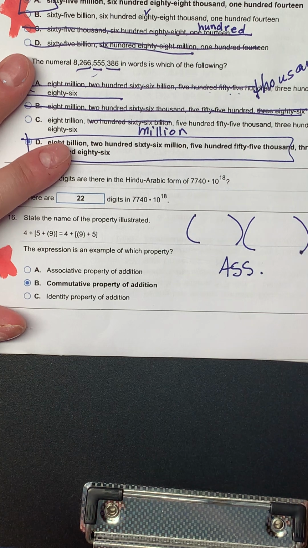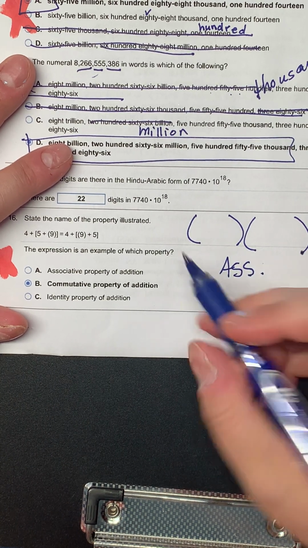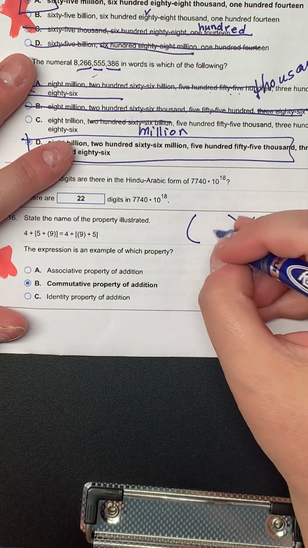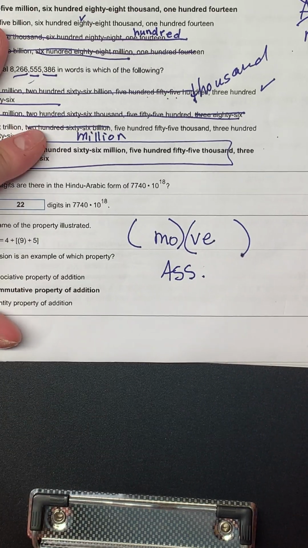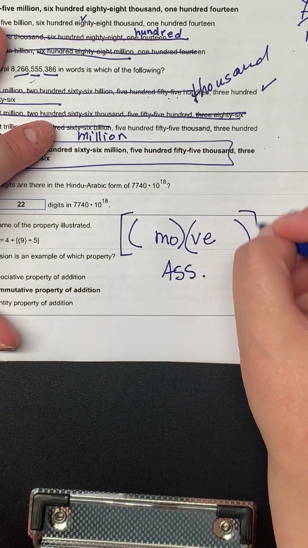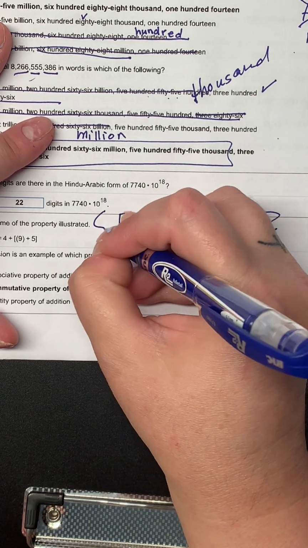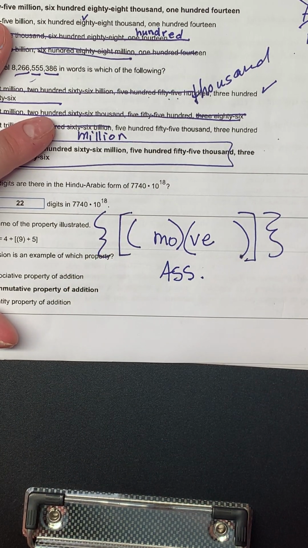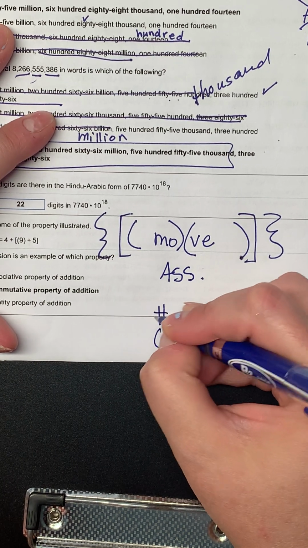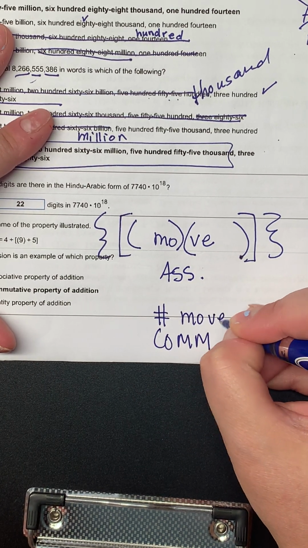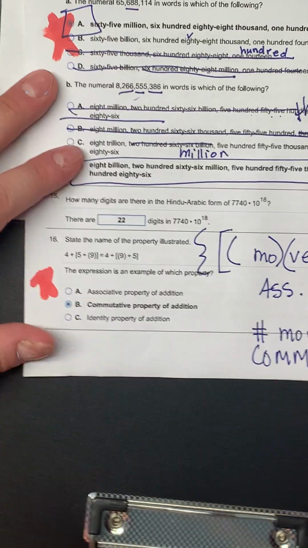Associative means that the parentheses move. Okay, and another way of saying parentheses is brackets or squiggles. Okay, then there's commutative, where the numbers move. Okay, so let's look at this example.